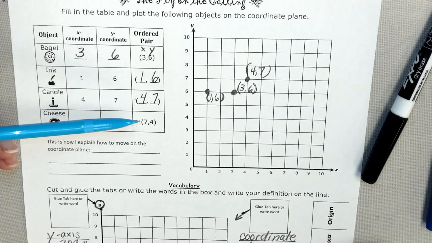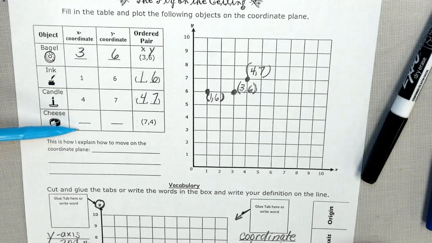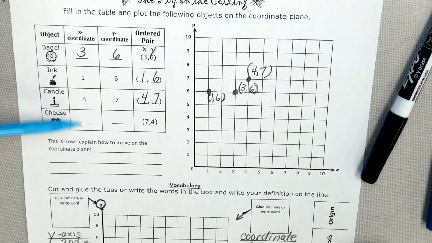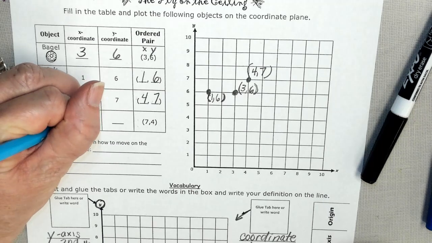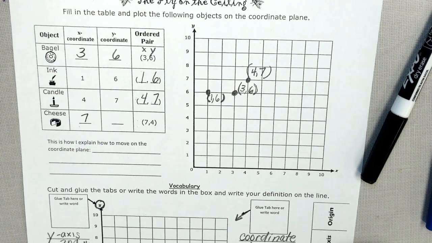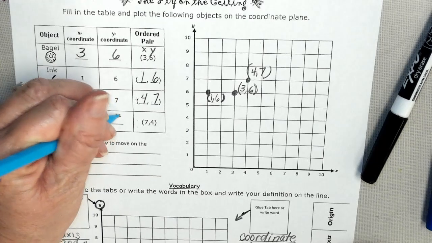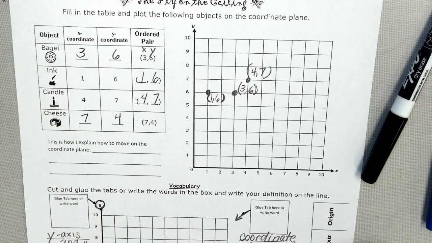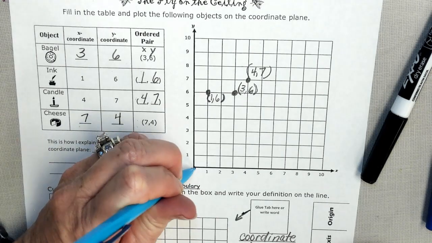So when I separate the ordered pair, what number is going to go in the x-coordinate column, Kendall? 7 goes first. And Kendall, what would be the y-coordinate? 4. And every time I get ready to travel, where will I need to start? We start at the origin.